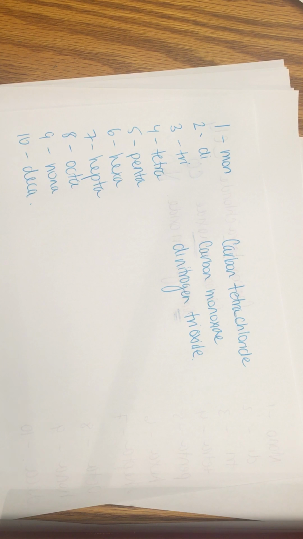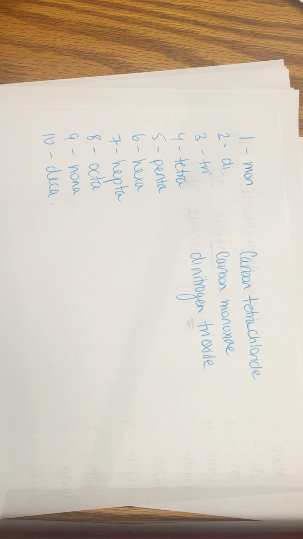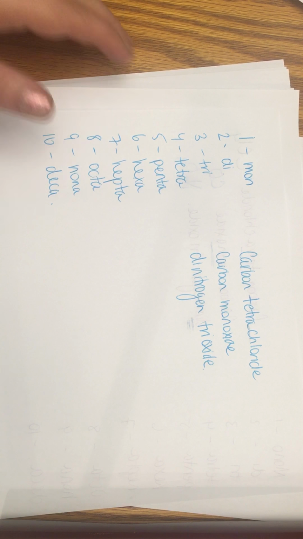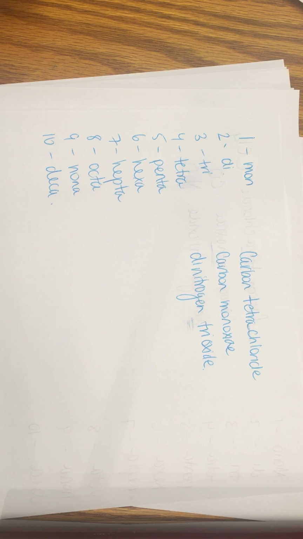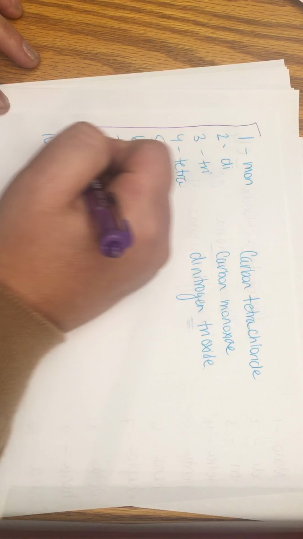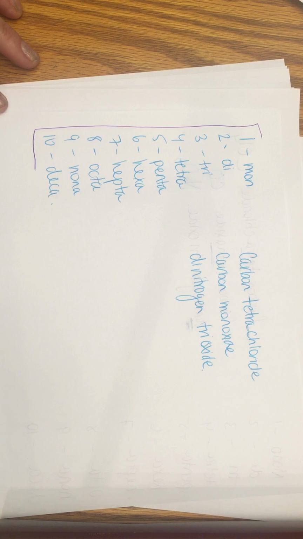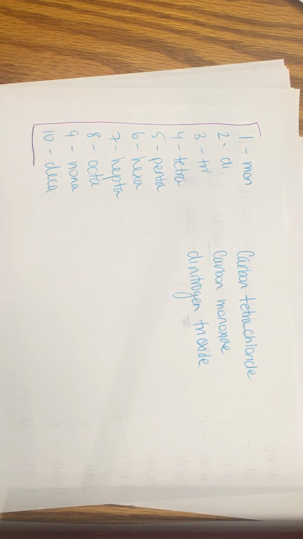Today we're going to learn how to write the chemical formula of molecular compounds. Molecular compounds happen when you have a compound between two or more nonmetals. They're different from ionic because you need to pay attention to these prefixes. So let's take a look at the three examples that I have here.